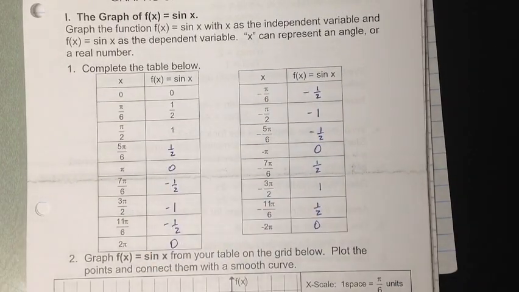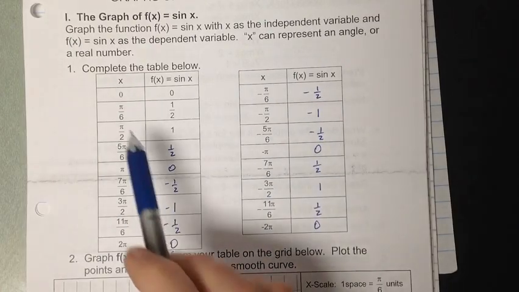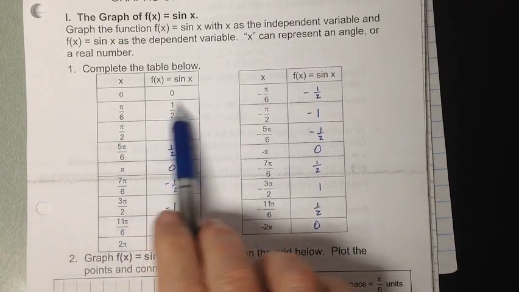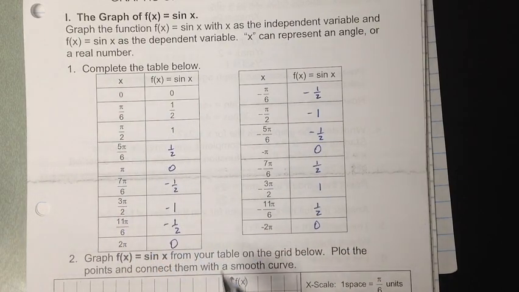I got these numbers straight off our unit circle. Notice we're using pi/6, 5 pi/6, 7 pi/6, because those give us a nice number of a half or a negative 1/2.